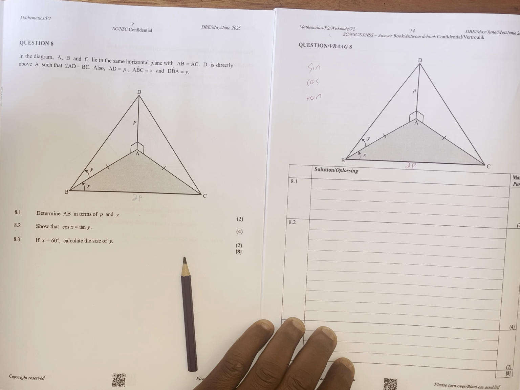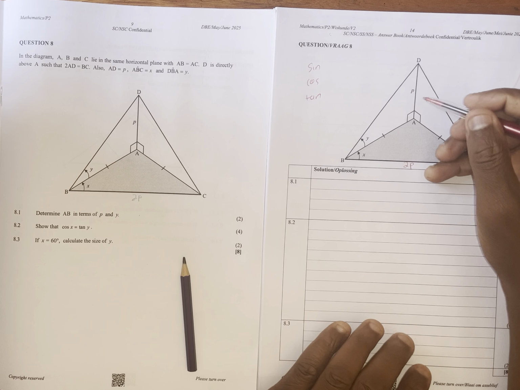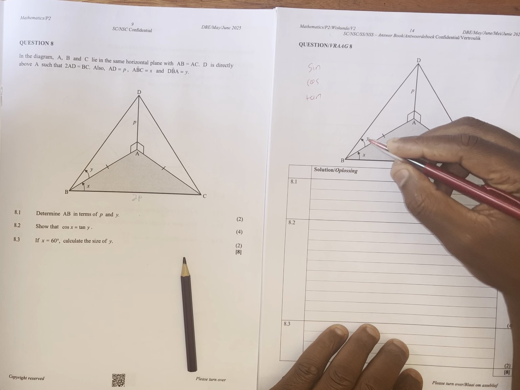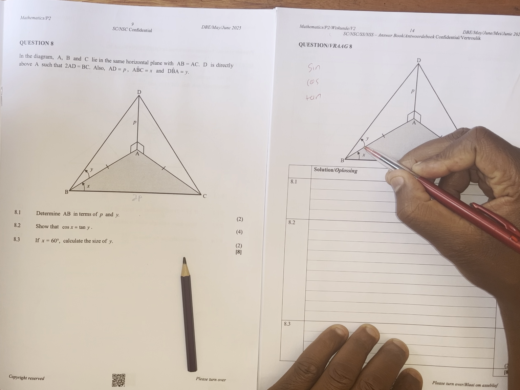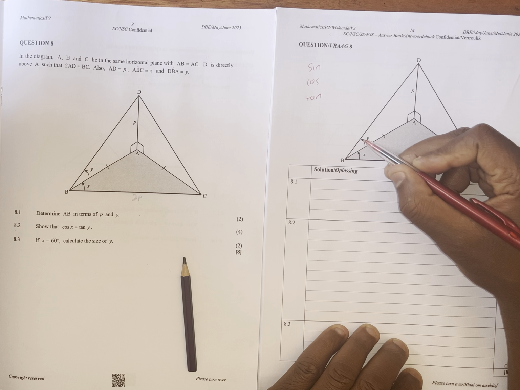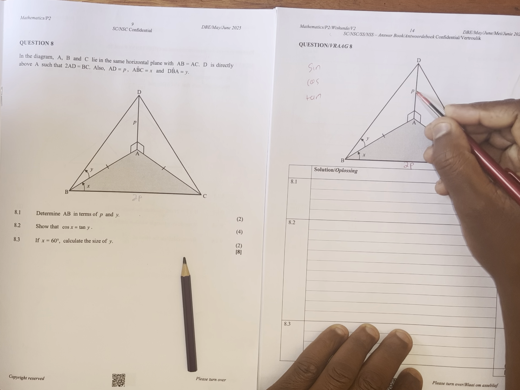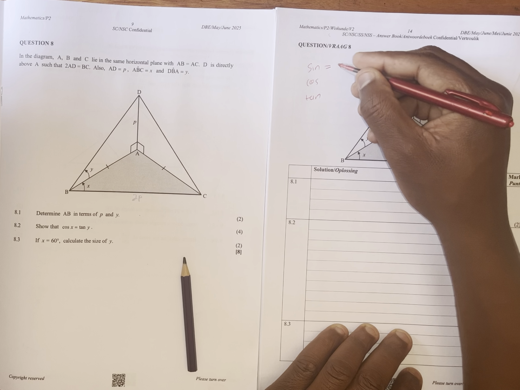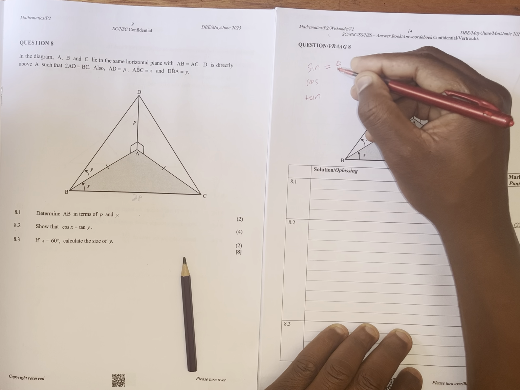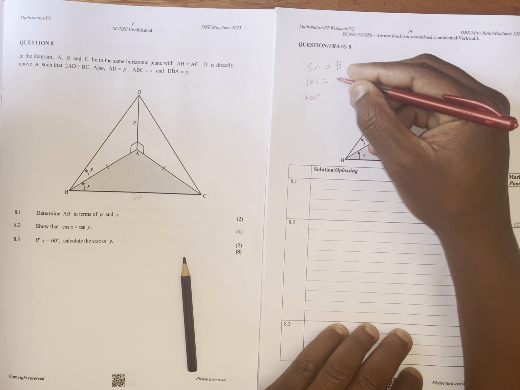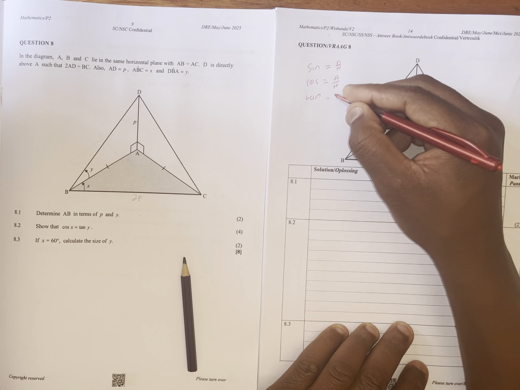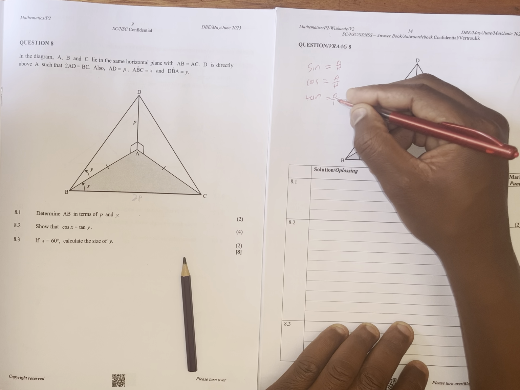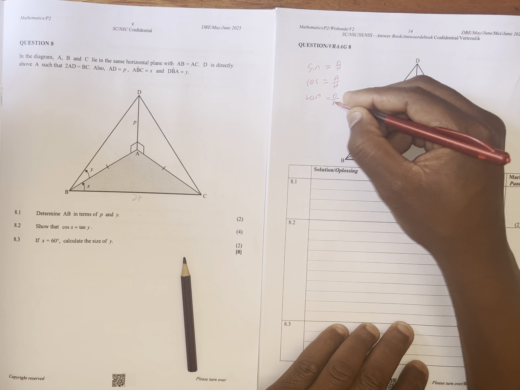Since you are given this angle y, on this angle y, it has the opposite side, which is P. Sine is opposite divided by the hypotenuse, cos is adjacent divided by the hypotenuse, but tan is opposite divided by the adjacent side.